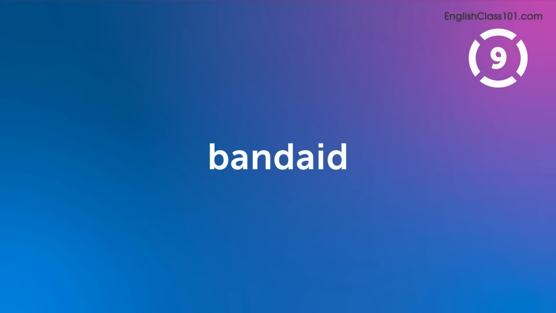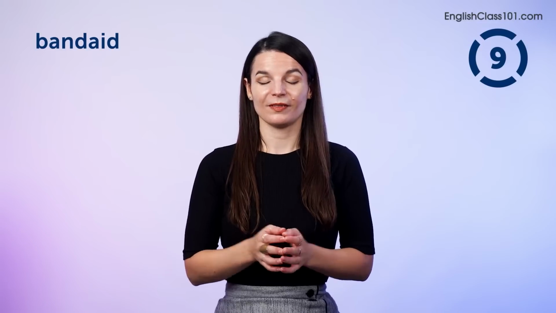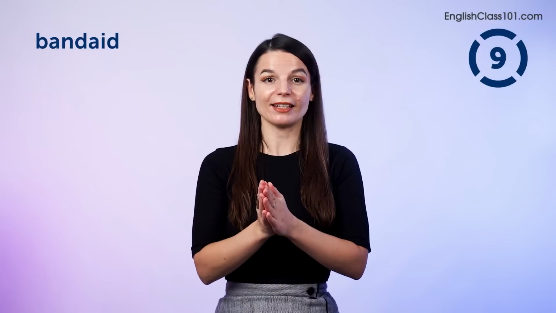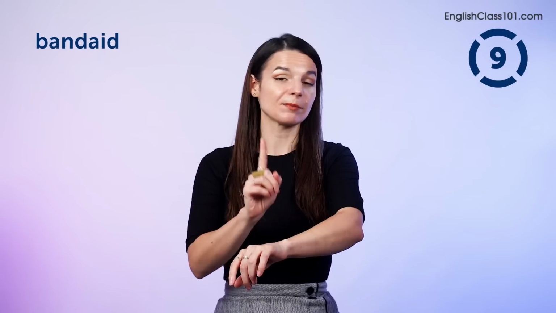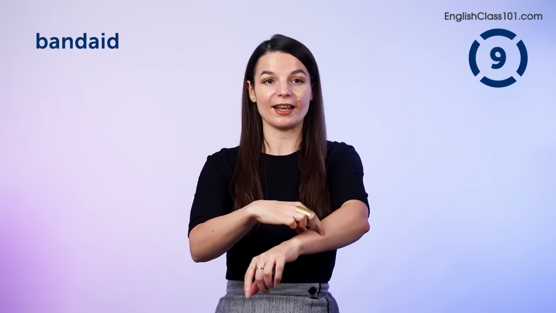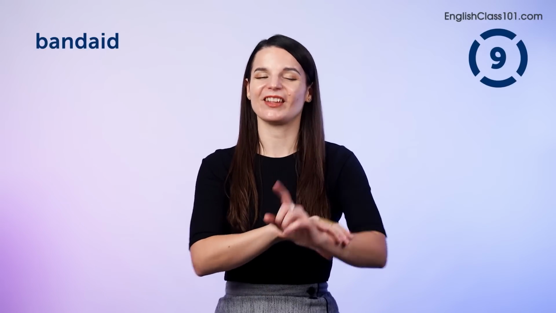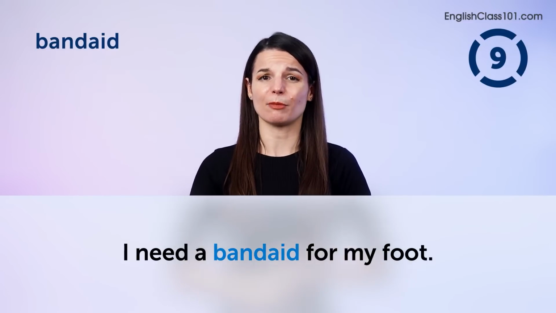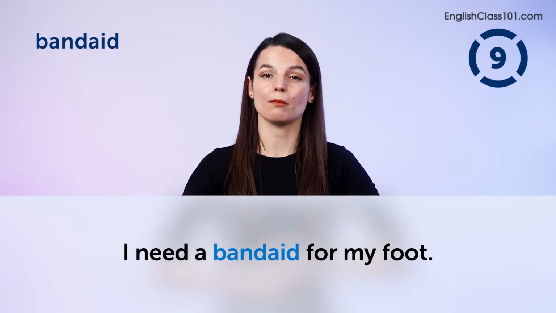Band-Aid. A Band-Aid is a very popular brand of bandage. A Band-Aid is a piece of cloth that we put on top of an injury, a small injury like a scratch or a scrape, and it's sticky on both sides of the bandage so it can stay on your skin and help you to heal. Here's an example. I need a Band-Aid for my foot.